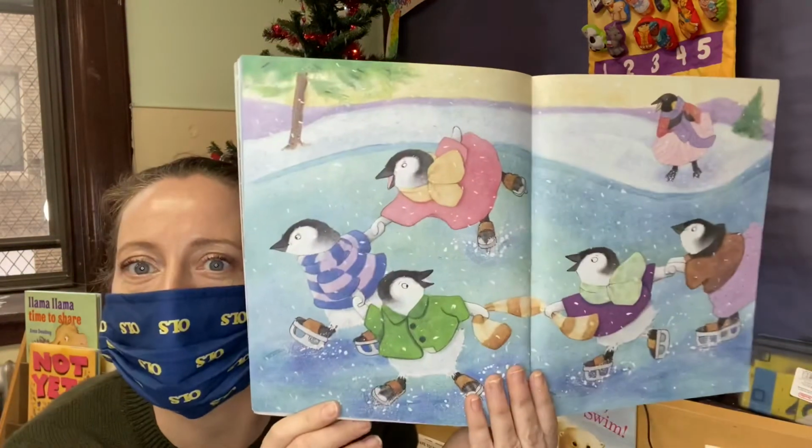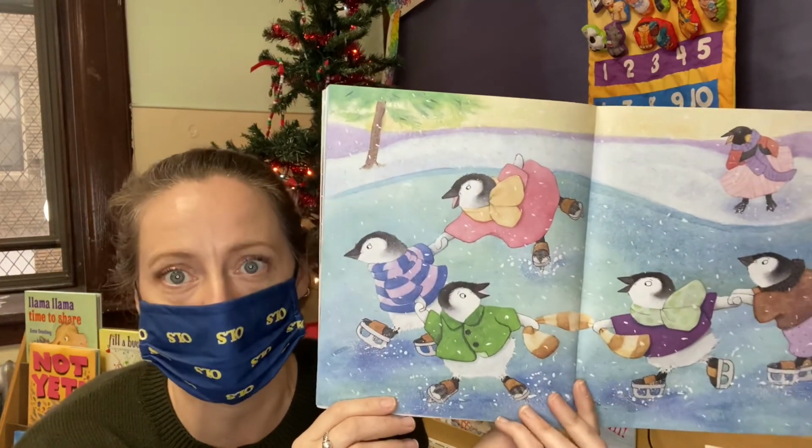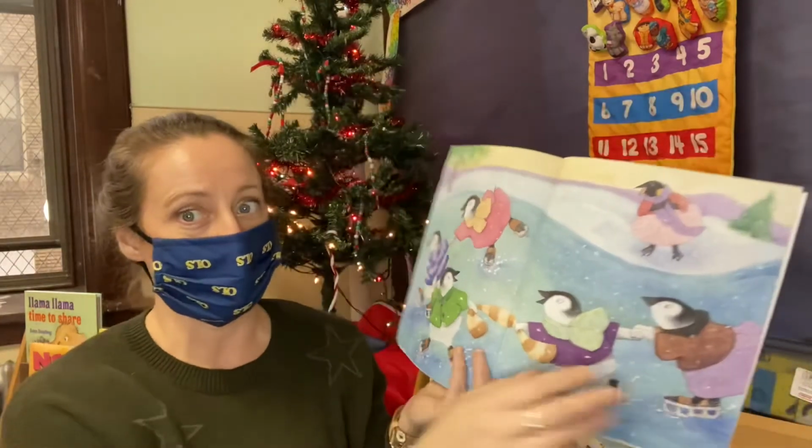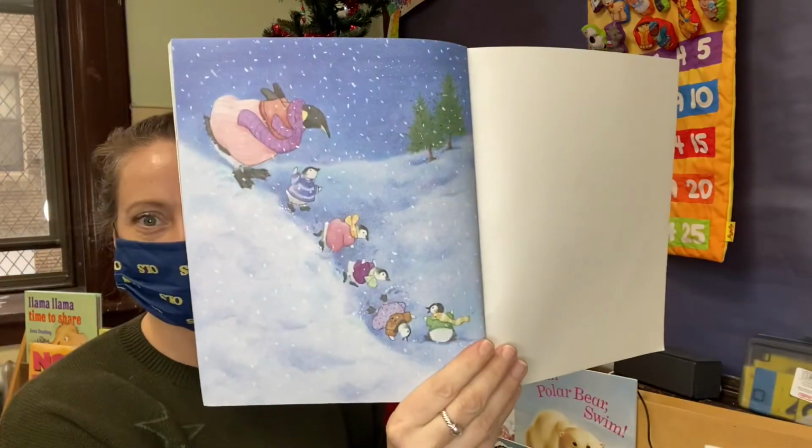And now they're back to being penguins. Penguins don't really ice skate, but they love to play in the snow and ice. And they can definitely slide down the hill. Just like that.